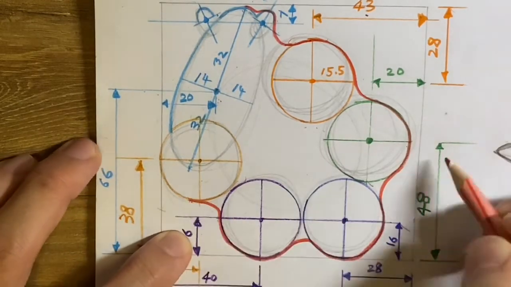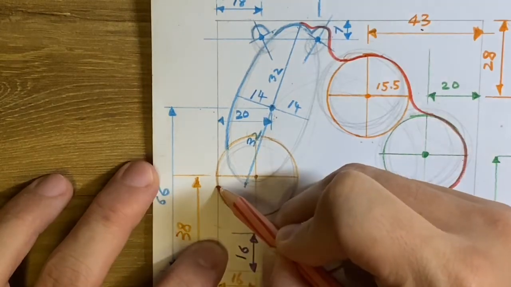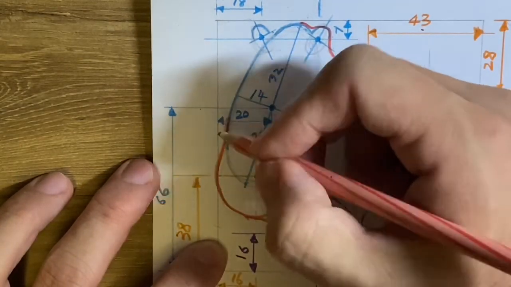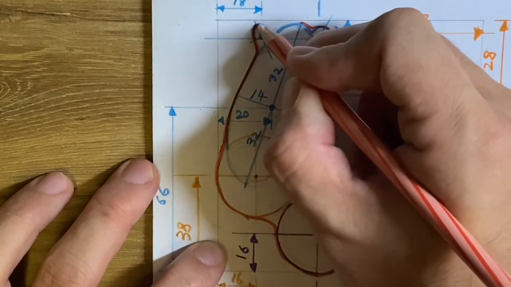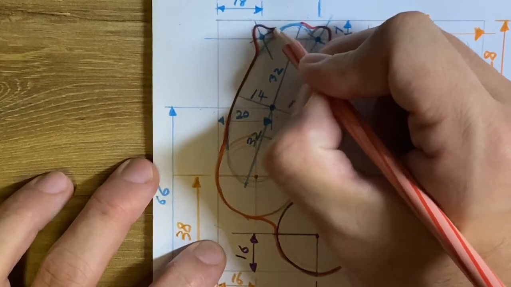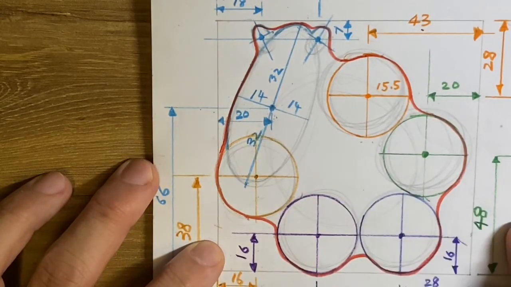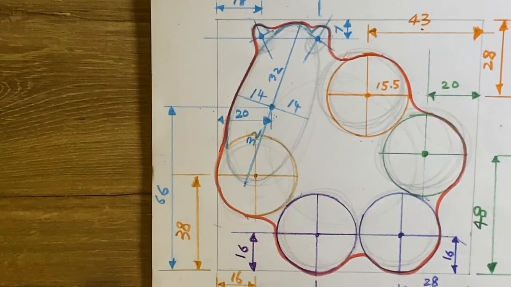So we are going to use this as more or less the final shape. And remember, we will have to try and duplicate this shape once more, and on that piece we're going to cut out. So this is the shape and the size determined.